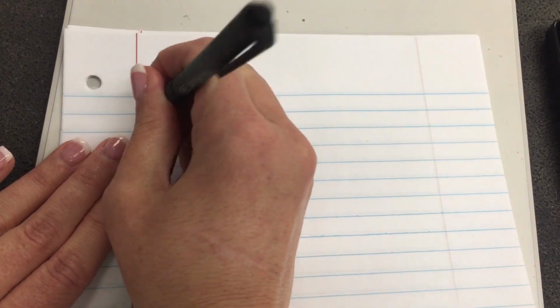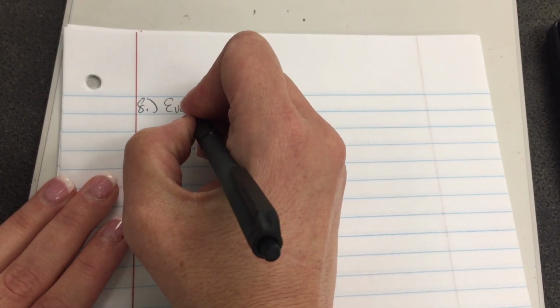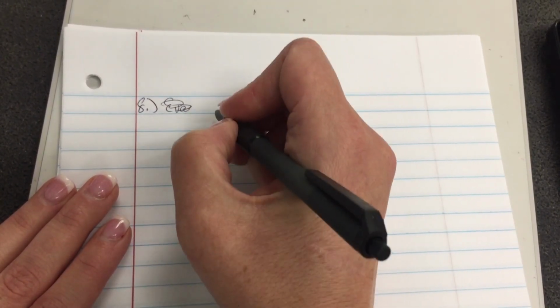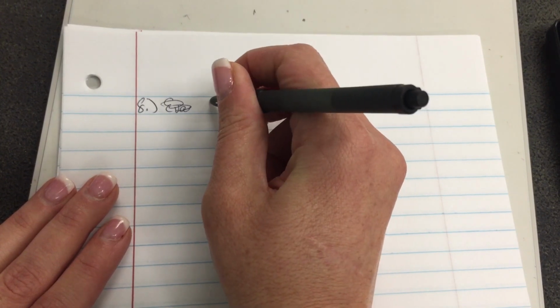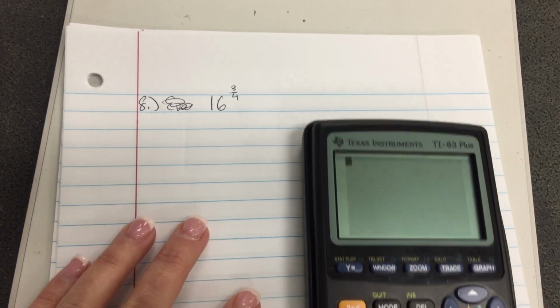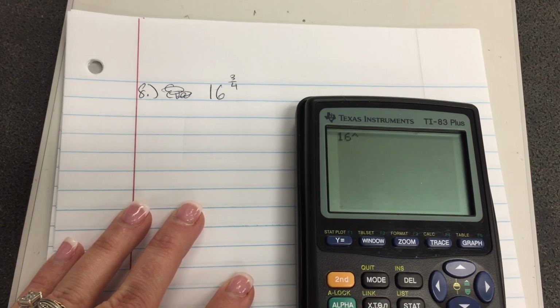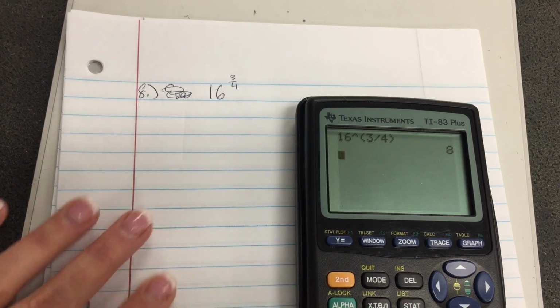Number 8 says to evaluate, I guess I need to write that. Evaluate 16 to the 3/4 power. Once again, you put it in your calculator. You say 16 to the, and the caret, you're going to open parentheses, and you're going to say 3 divided by 4. Hit enter, and the answer is 8.